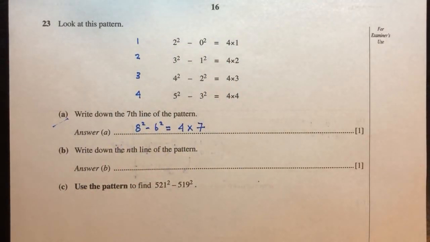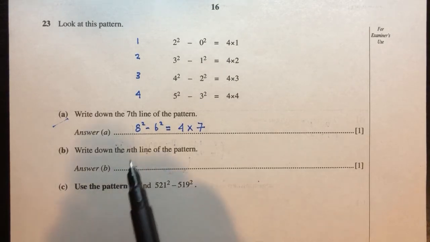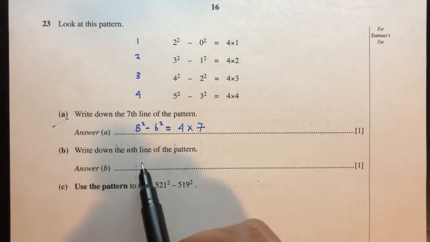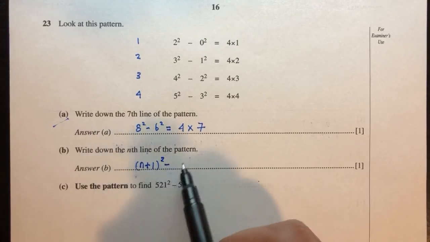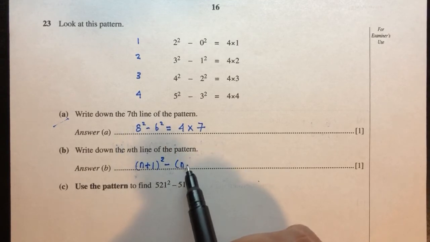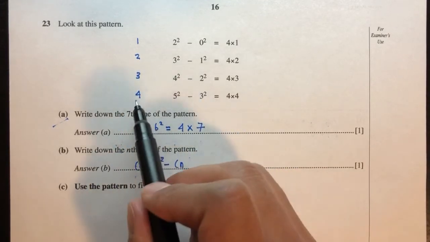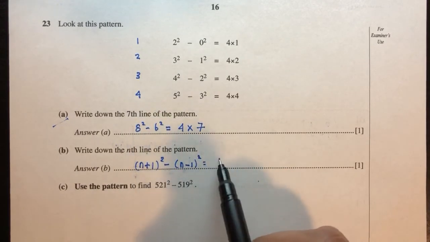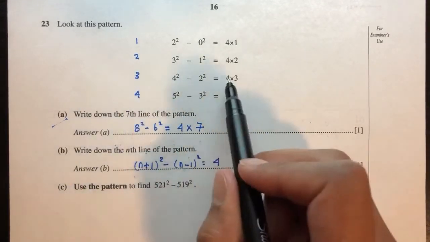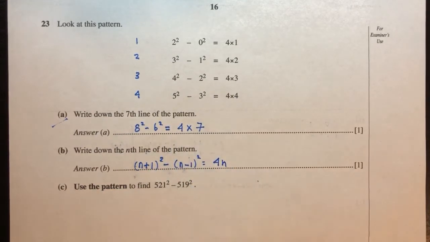That will be your 7th term. How about the nth term? It will be (n plus 1) squared minus (n minus 1) squared, equal to 4 times n. That will be your nth term.